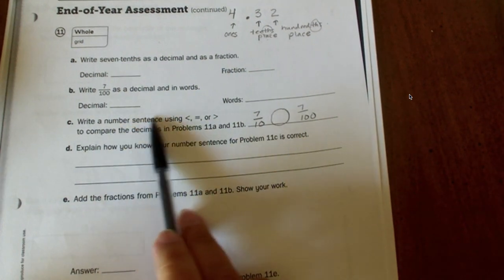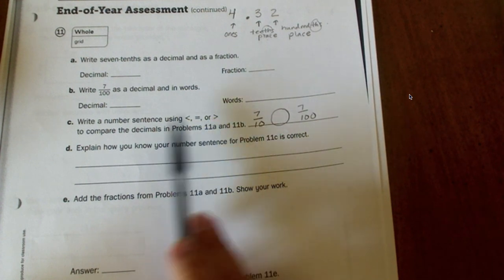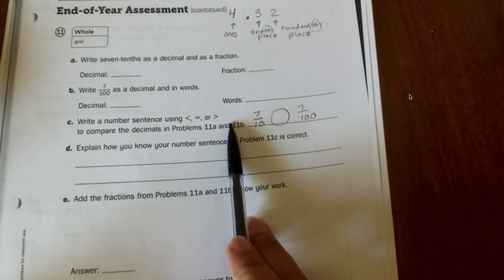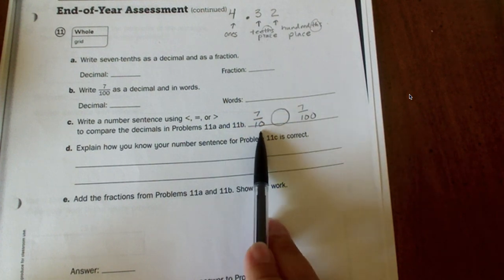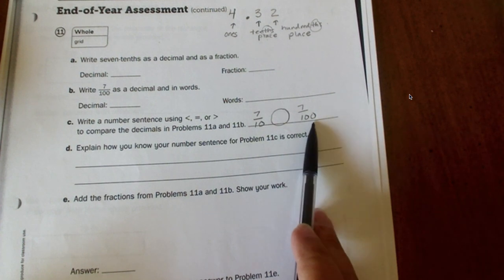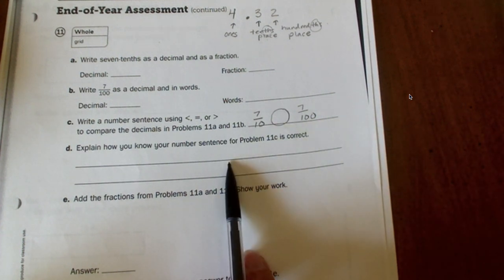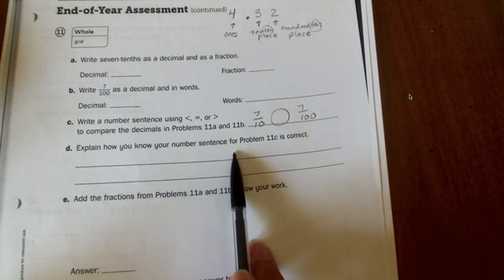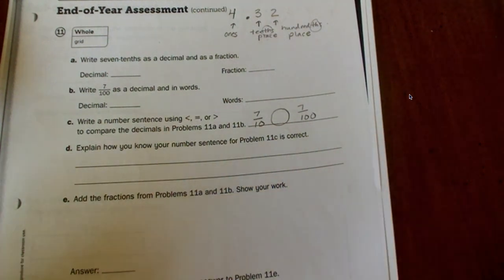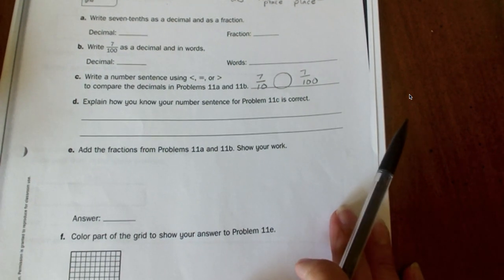So here, write a number sentence using greater than, less than, or equal to compare the decimals in problems 11A and 11B. So they want you to take 7/10. Is that greater than or equal to 7/100? Explain how you know. So tell me, I know it because, did you draw a picture? Did you do, however you can explain it to me.